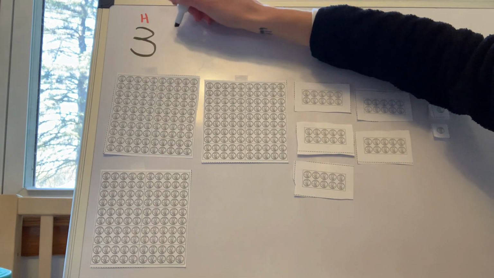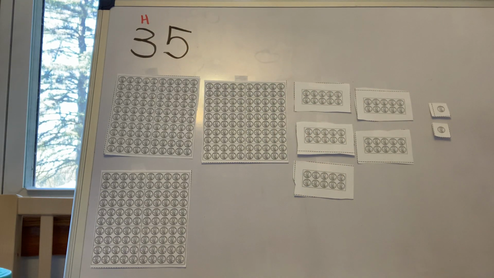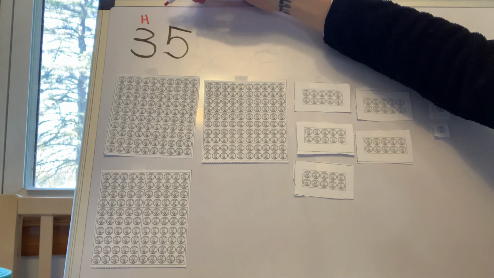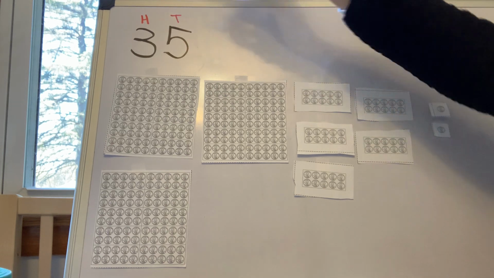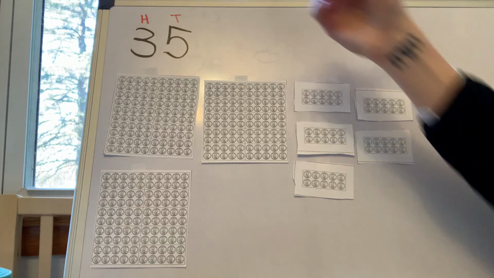So now I'm going to write a 5. And that 5 was in the tens place. So I'm going to make a T. All right. Then the only thing I have left is my ones. So I'm going to count how many ones. 1, 2. That was easy. I'm just going to make a 2.